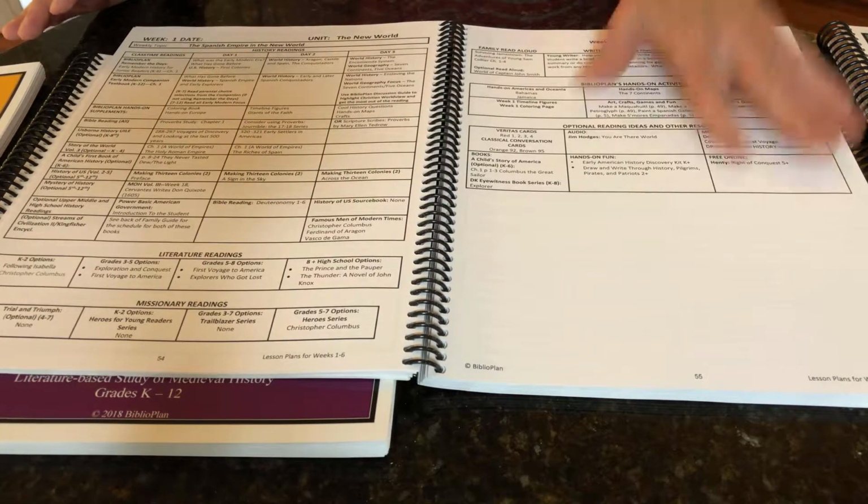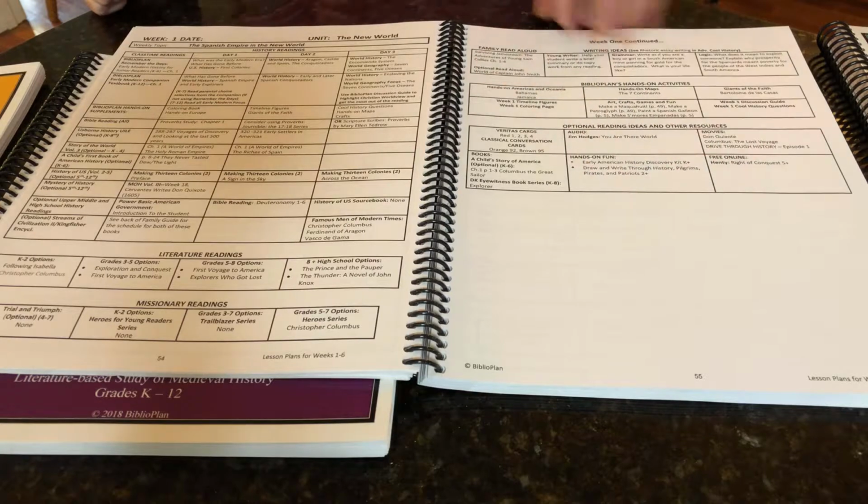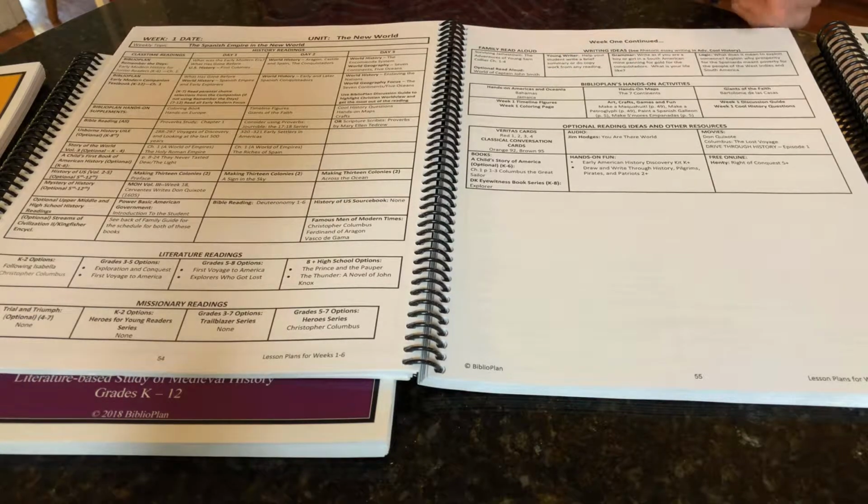Then you have over on this page more of our hands-on activities. You have a family read aloud. This is what mom or dad reads to the children. There's writing ideas. For the young writer, they're just either doing a verbal or written summary of what they read. There's a grammar stage writing, there's a logic. And for the rhetoric students, their essay writing is actually in their advanced Cool History book.